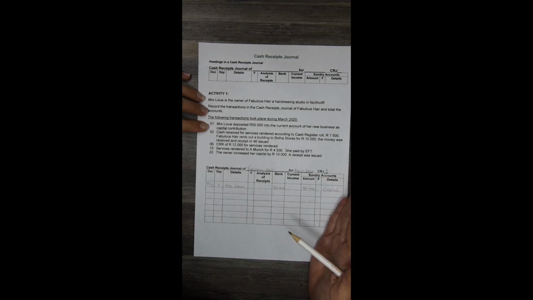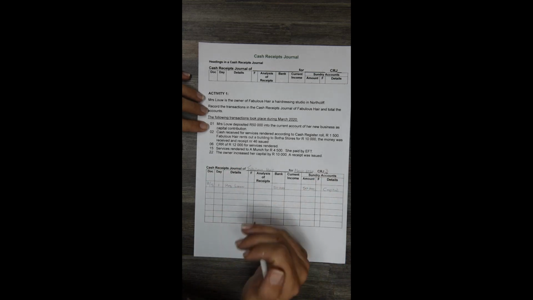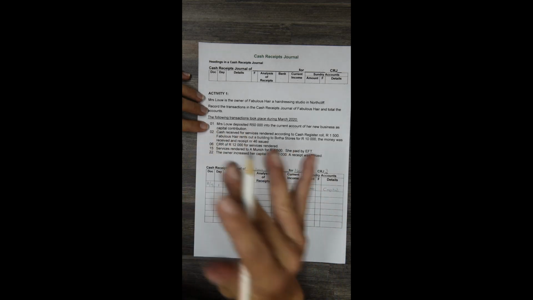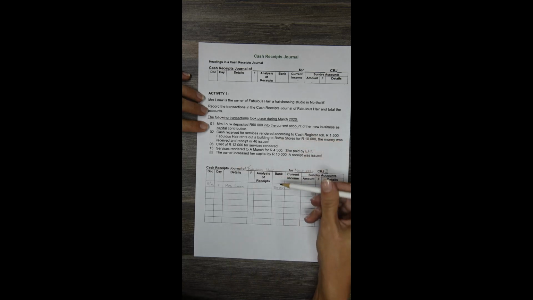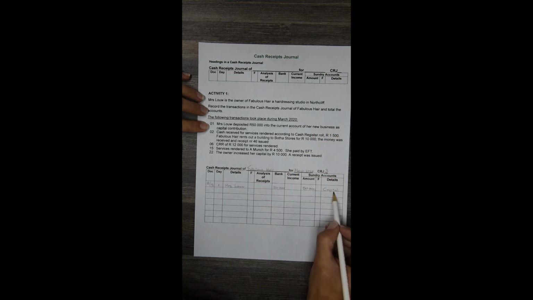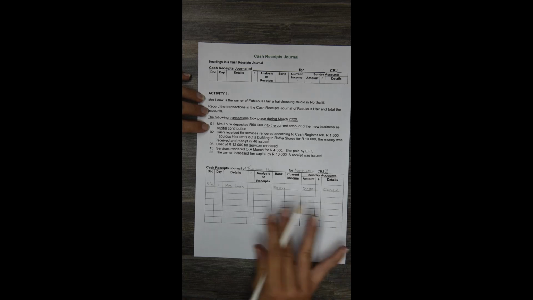From past information, you should know that every transaction affects 2 accounts. In grade 8, one of those accounts is always bank, so we fill it in bank. The other account is in this case capital, and that's the account's name that we use as the details over here. Right, let's move on. That's the first transaction done and dusted.